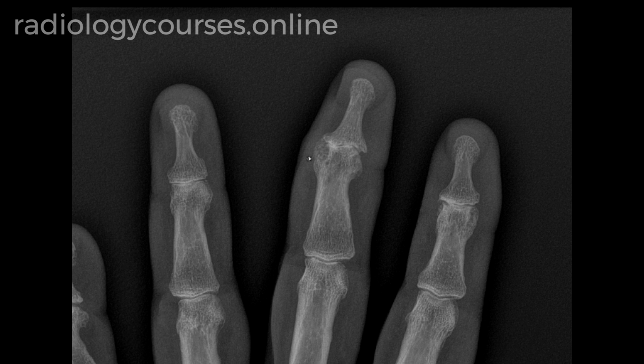Based on these features, findings are consistent with osteoarthritis of the distal interphalangeal joint. So these are not features of erosive arthritis or inflammatory arthritis. The findings are very characteristic for osteoarthritis of the distal interphalangeal joint.